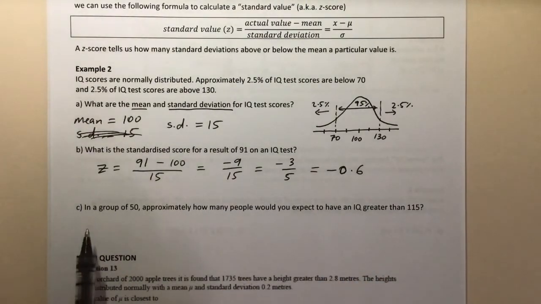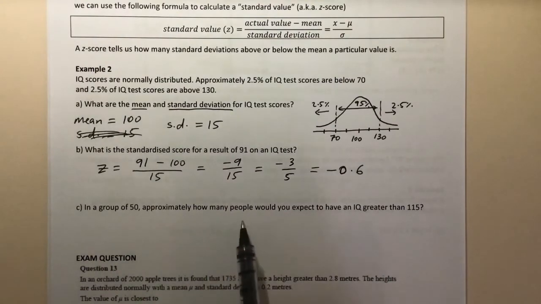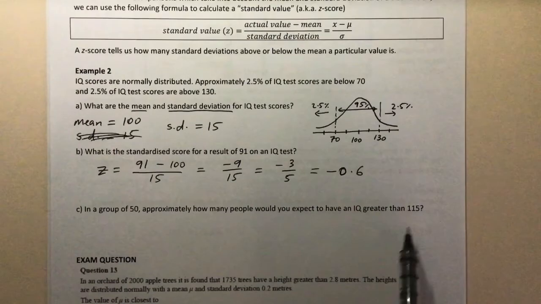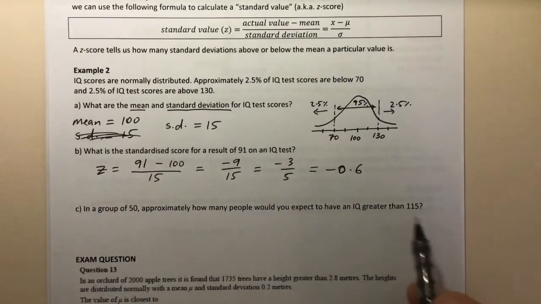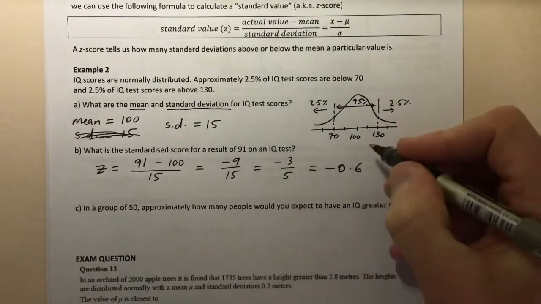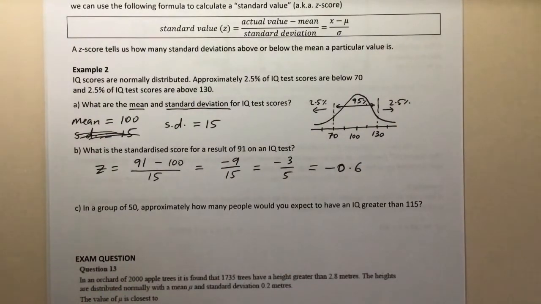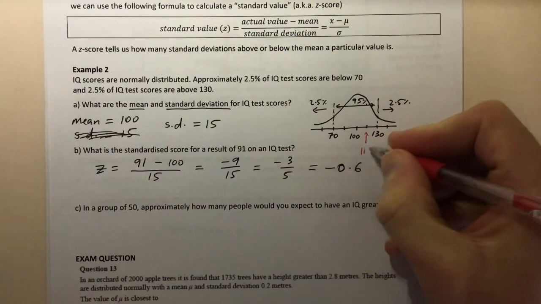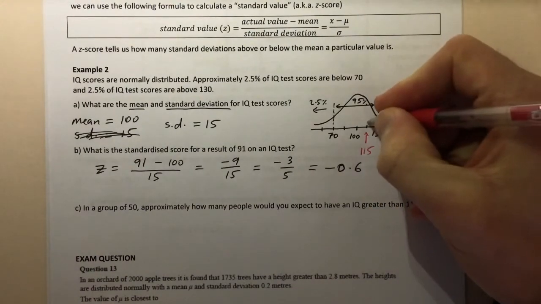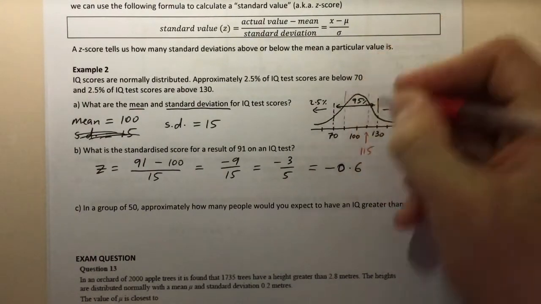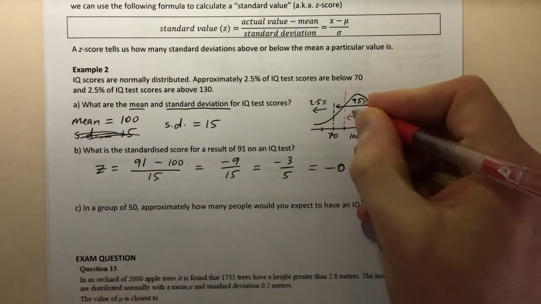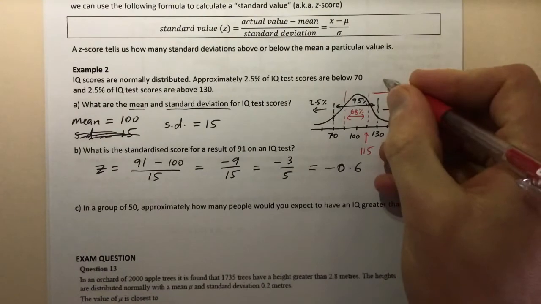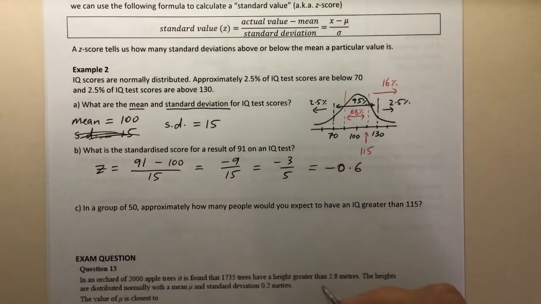Okay, last part of it, in a group of 50, approximately how many people would you expect to have an IQ greater than 115? All right, well, we could say greater than 115. 115 is 1 standard deviation above the mean, if we refer back to that little bell curve sketch there. All right, and when we have 1 standard deviation either side of the mean, we know there's 68% in the middle. And so above 115, that leaves us with the 16% when we use our bell curve percentages.